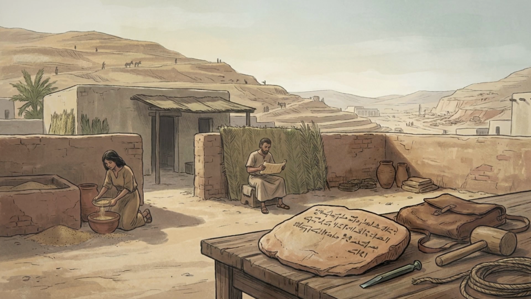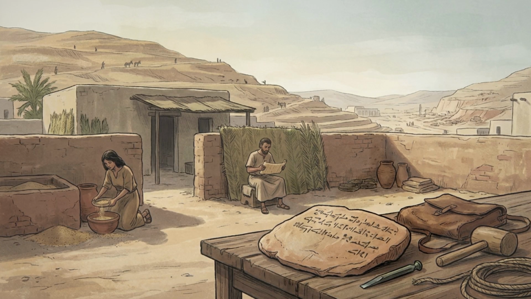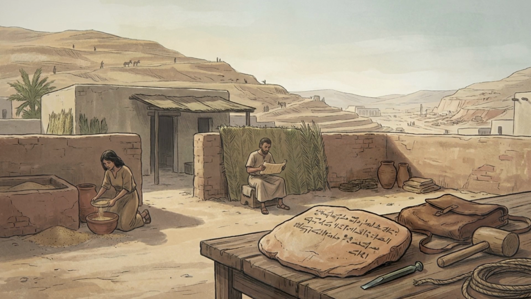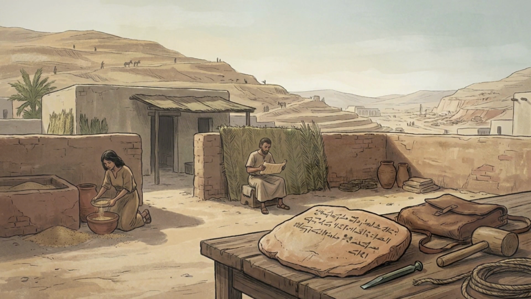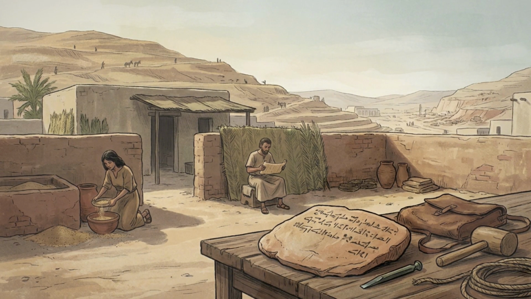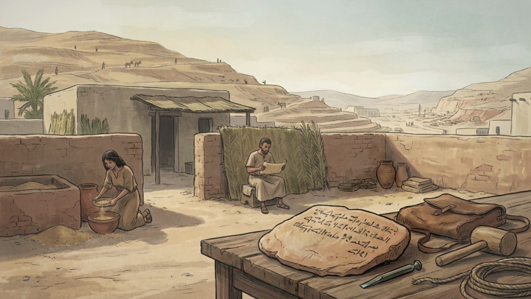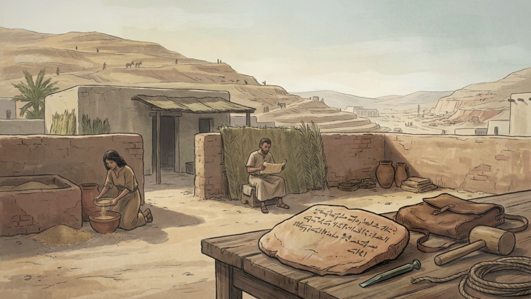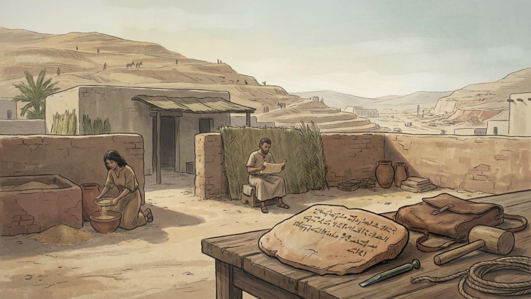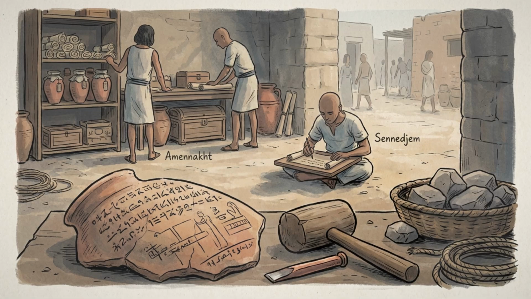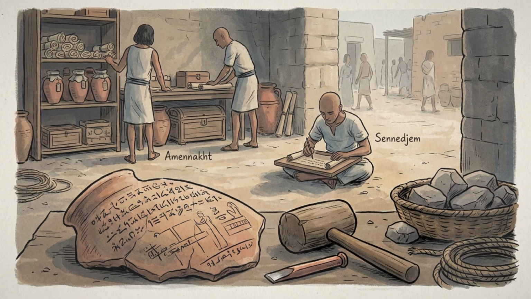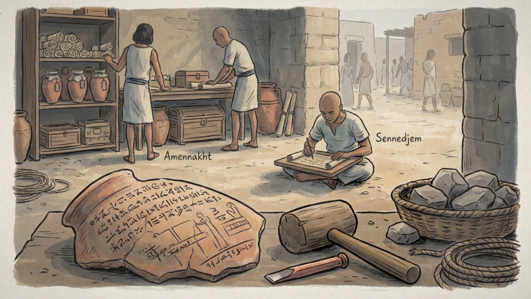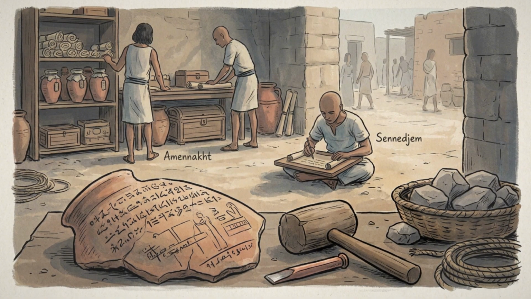Some workspaces were archaeologically distinct, while other production overlapped with domestic areas. The boundary between household work and specialist work was not identical everywhere. A settlement might include rooms or spaces associated with production, while an institution or royal project could organize workers on a much larger scale. One of the richest surviving examples comes from Deir el-Medina, a New Kingdom workmen's village on the West Bank at Thebes.